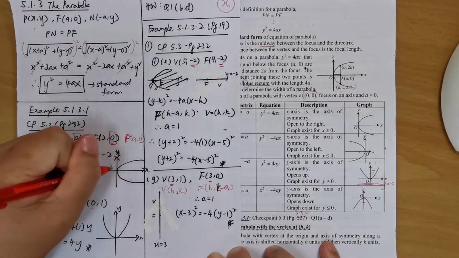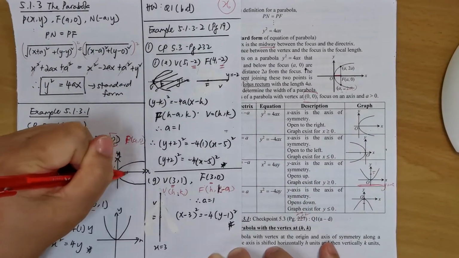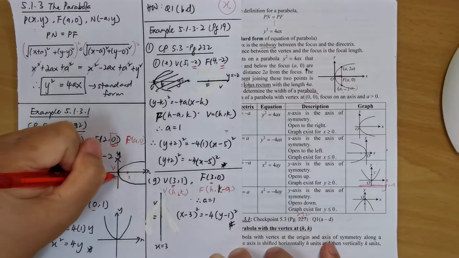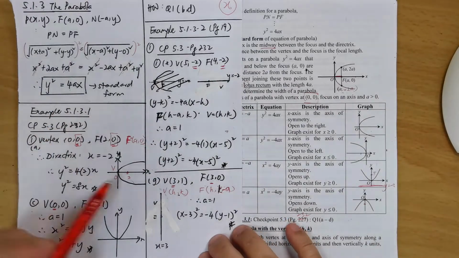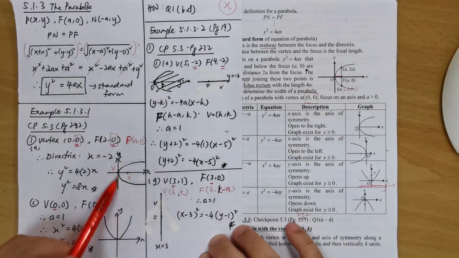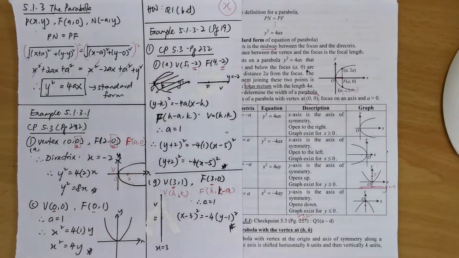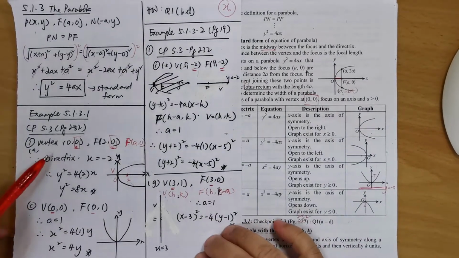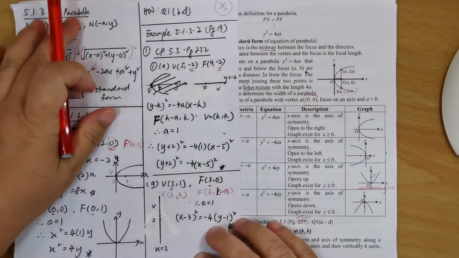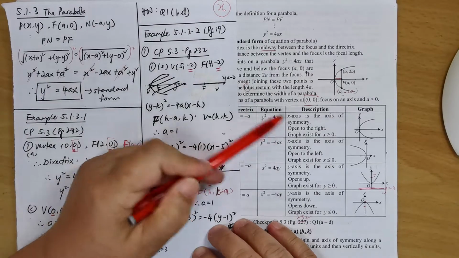Vertex is (0, 0). Focus is (2, 0). This is the vertex and the focus is (2, 0). So definitely the graph is going this way, right? It cannot go the other way, because the focus is always inside the parabola. See that? The focus is always inside the parabola. So first, we know that if this happens, the equation is like this.